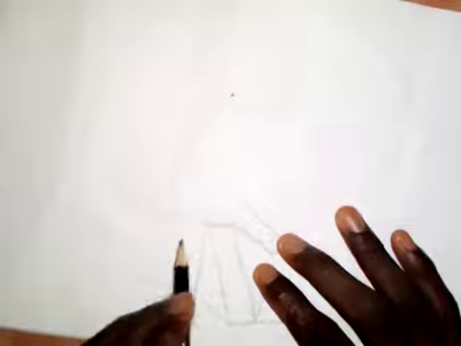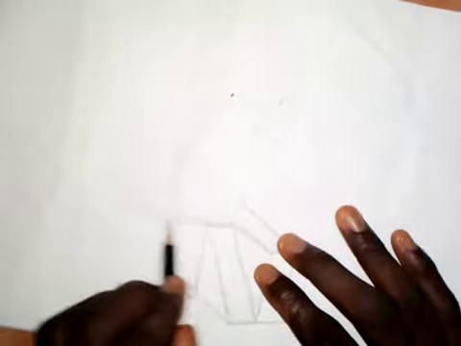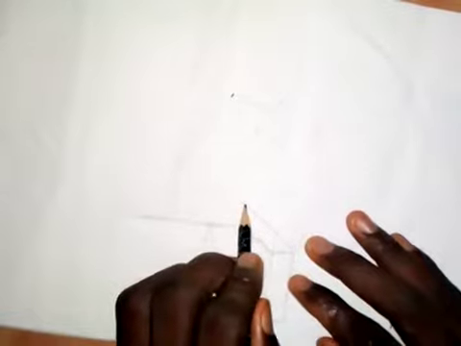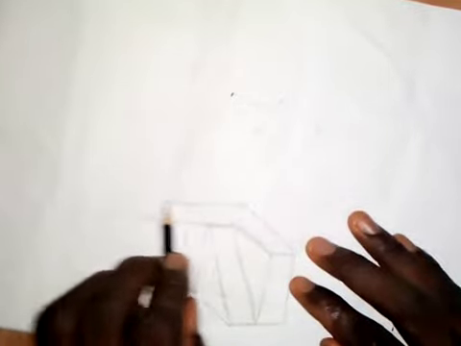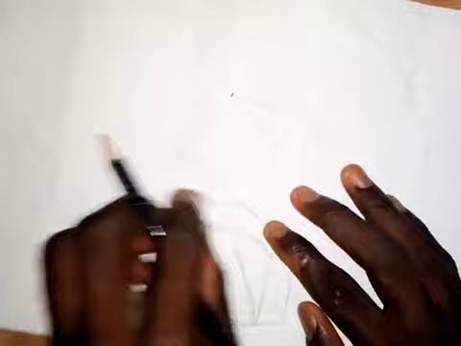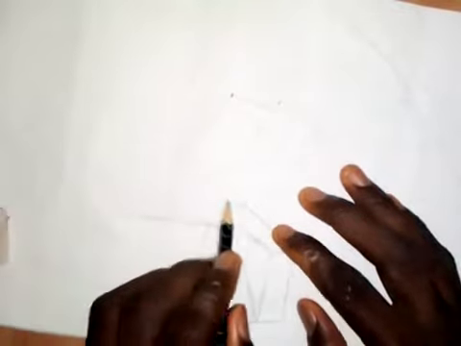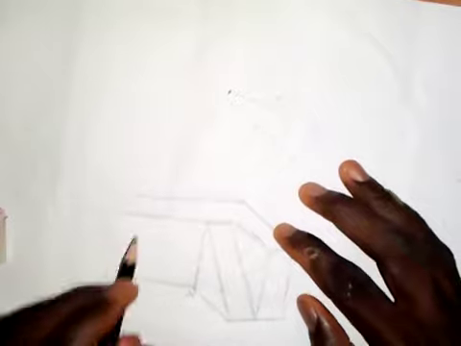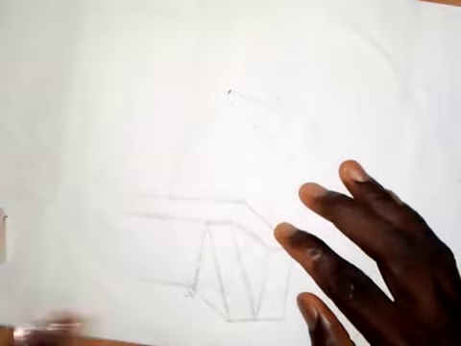So don't forget that everything you are doing in freehand sketching, you should do it with faint lines, so that if there is any mistake, you can easily rub it off. From here I will take this to this side, and don't forget that we are drawing proportional to the given dimensions. You don't have to measure it; you are expected to use your eyes to take the measurement.